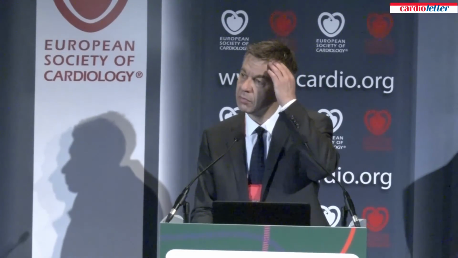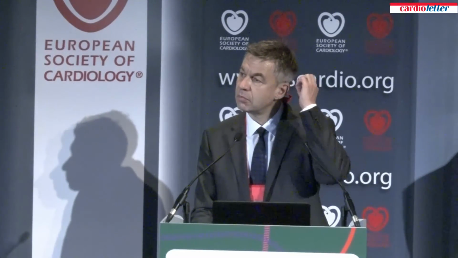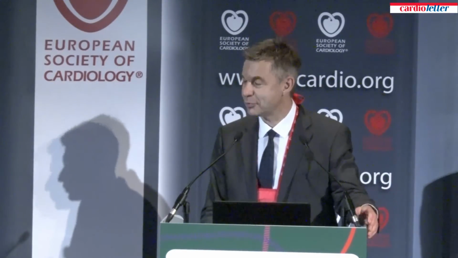But in view of the study design, it's likely that there is potential to reduce the number of OCT runs and therefore the volume of contrast medium and the radiation exposure. But this has to be assessed in another clinical study. But the degree of FFR value gained would be worth that additional risk? Yeah. Well, I don't know. Okay.